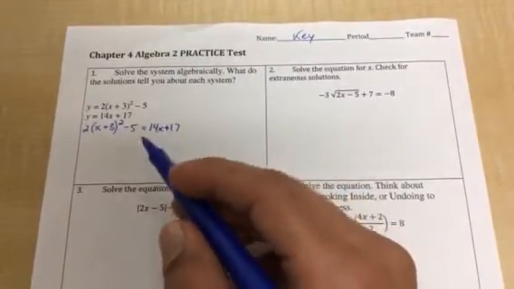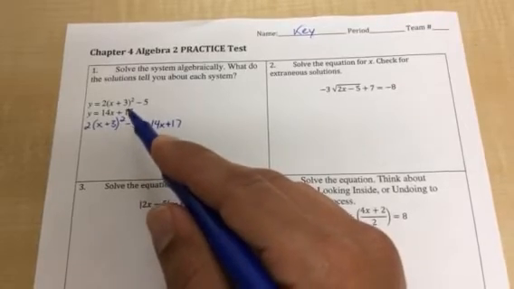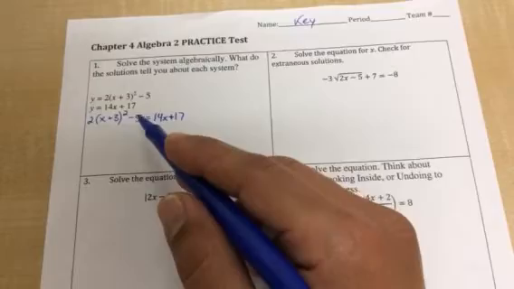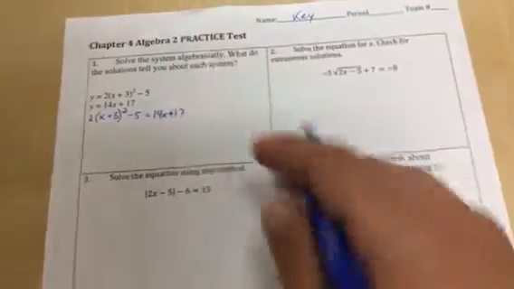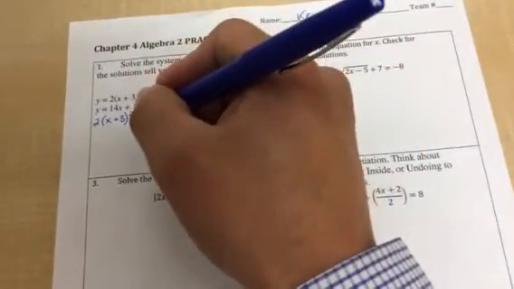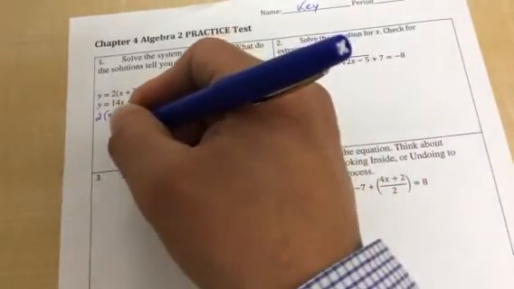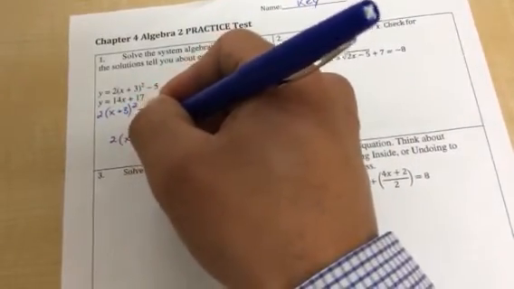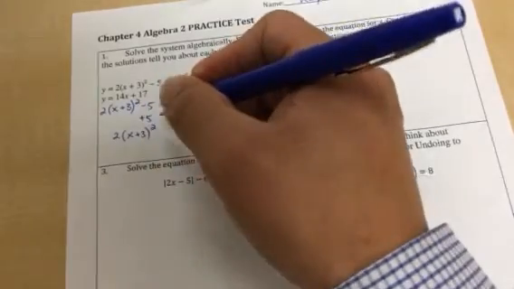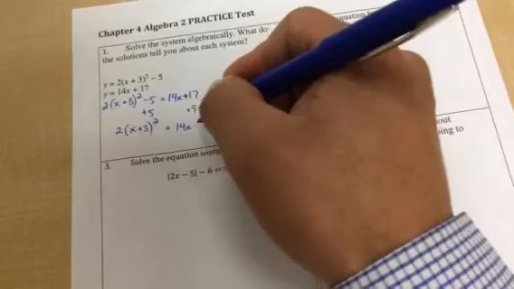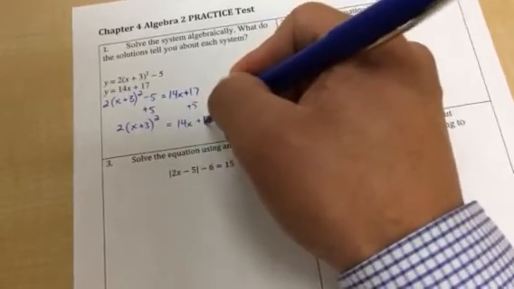The first thing we need to do is set these equal to each other. We're really using substitution here. After you set them equal to each other, we want to add 5 to both sides, and then rewrite. So we're going to have 2x plus 3 squared equals 14x plus 12.